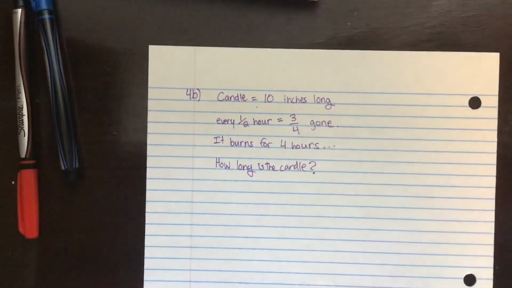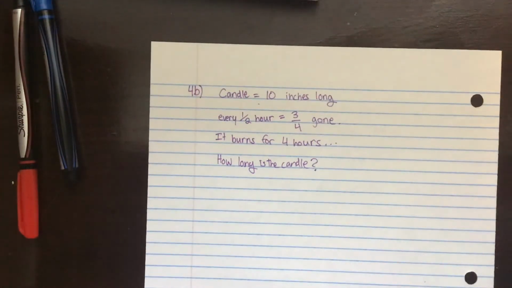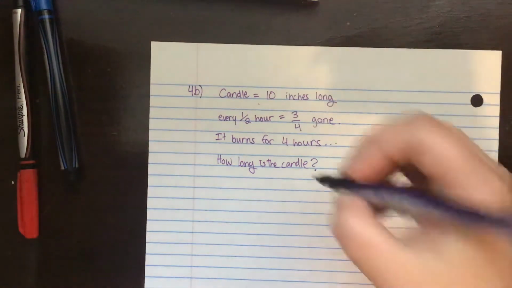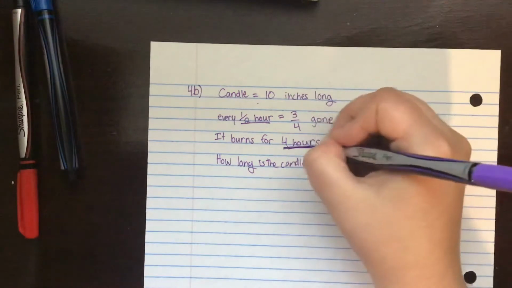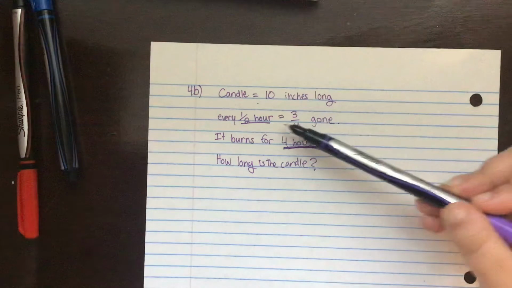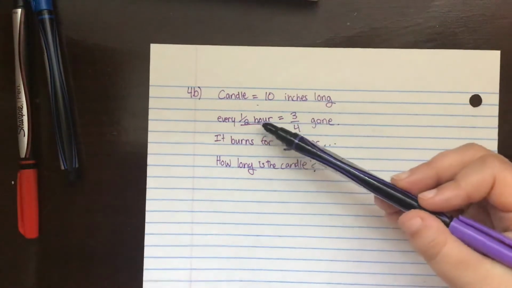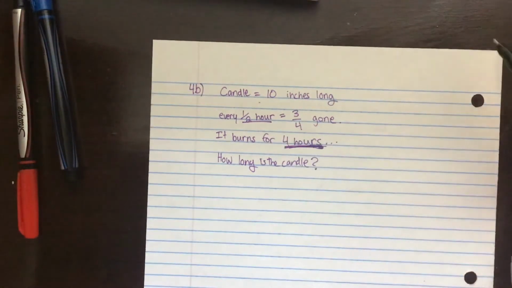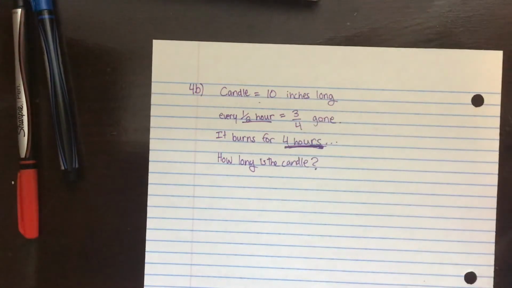So this is going to be a few steps of a word problem. There are multiple ways to get this done, but I'm going to show you the way that I would probably do it. So first of all, I noticed these facts about hours. It burns for 4 hours. But the interesting thing is, it tells us how much we lose after half an hour. It doesn't tell us how much we lose after an hour. So let's think for a minute, how many half hours would fit into 4 hours? That way we can know how many of these increments the candle is going to burn for.